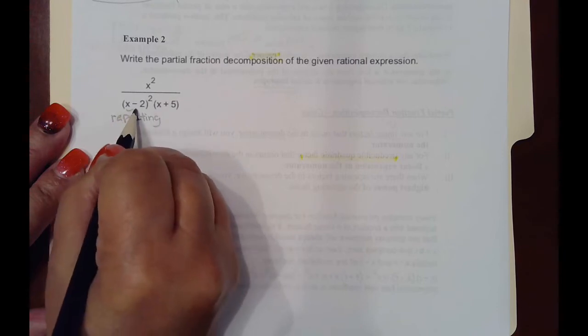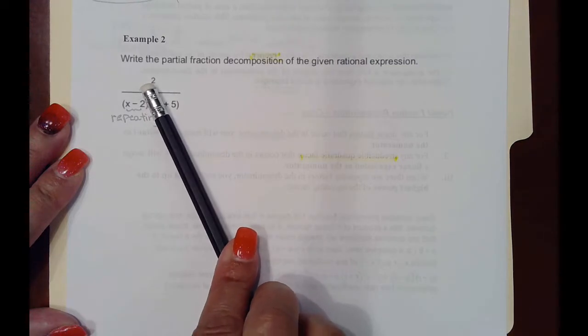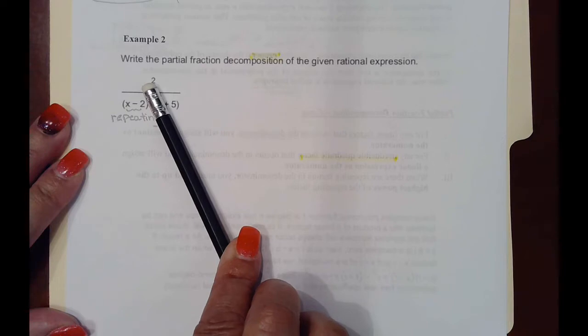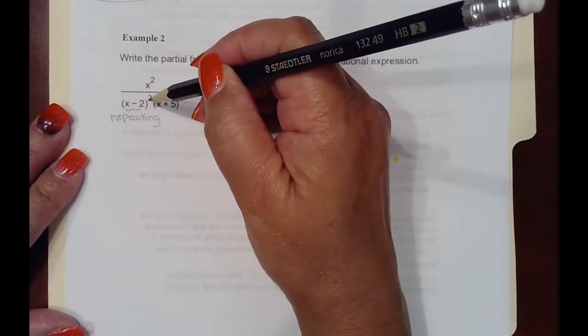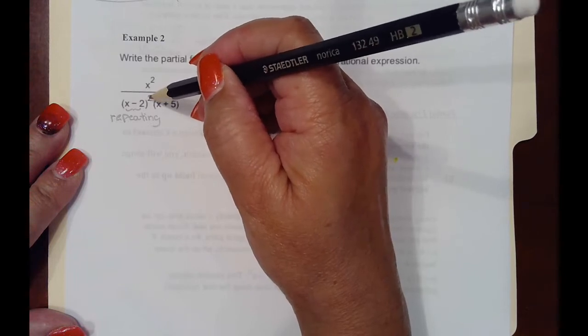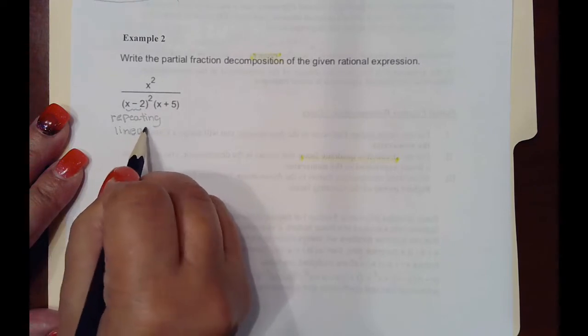Now look at that base. What's inside the parenthesis, forget about the 2 right now. What's inside the parenthesis is a linear expression. In other words, the expression inside here is first degree. It just happens to be a linear factor that's repeating. So this is a repeating linear factor.